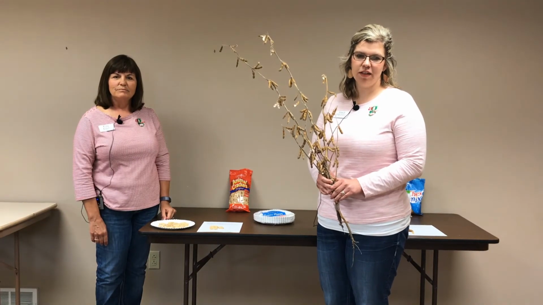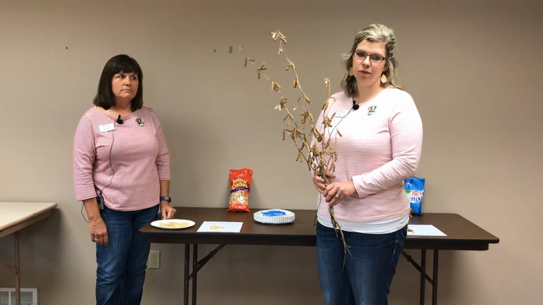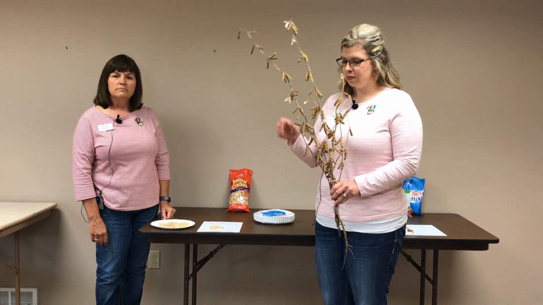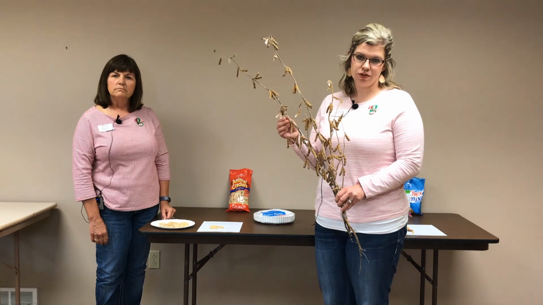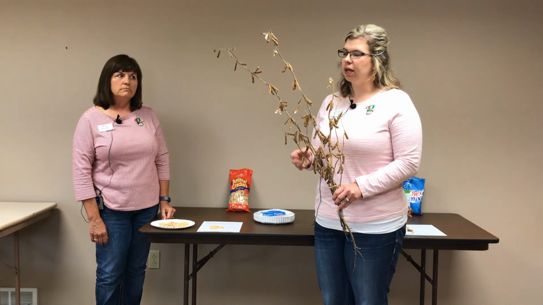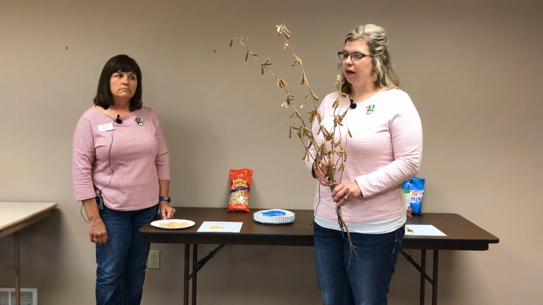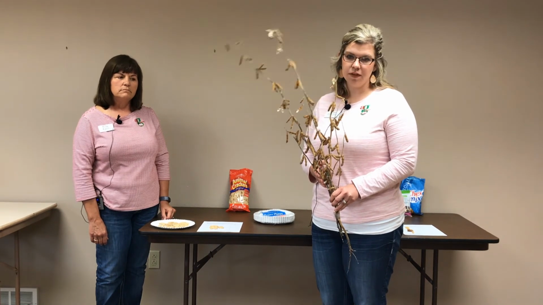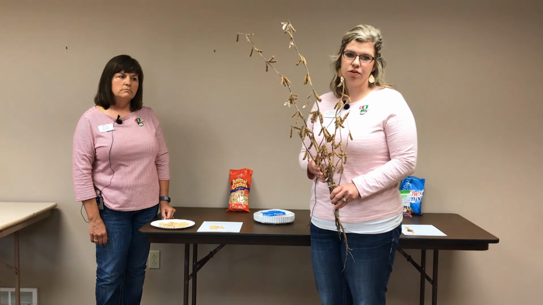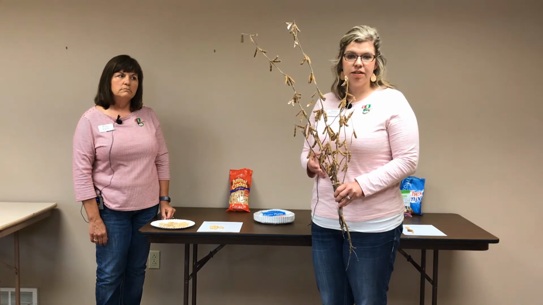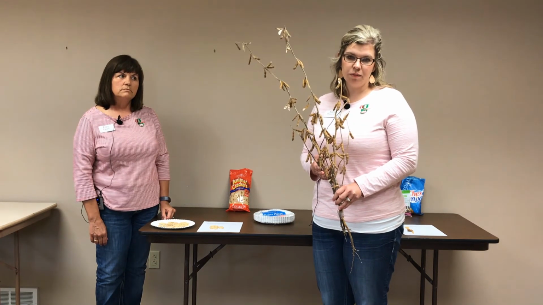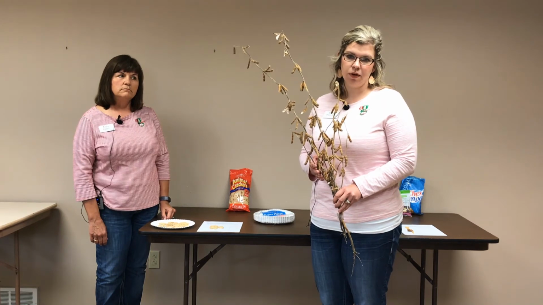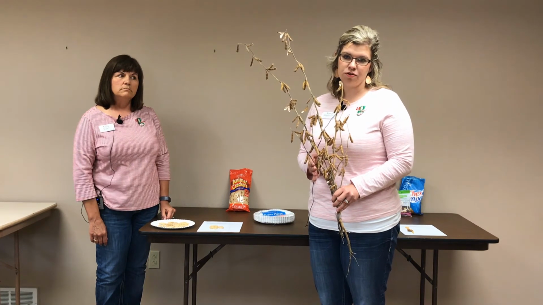So one activity that you can do while talking about the soybean plant is to hand out pods to each of your students, have them break them open, and really talk over description words of the pod, as well as look at the beans in the pod, and then place those into a baggie when you're done. There is another activity out there with the soybean plants, again, that will be available on the lesson plan on the Ag in the Classroom website.